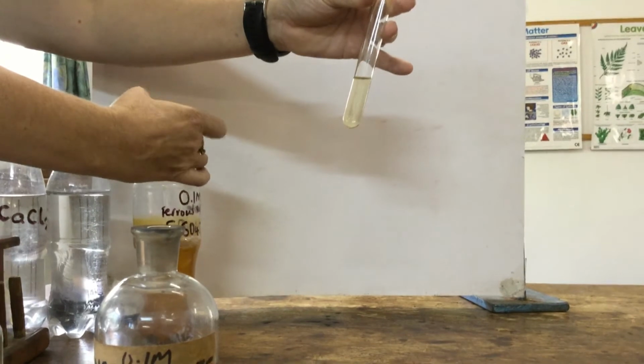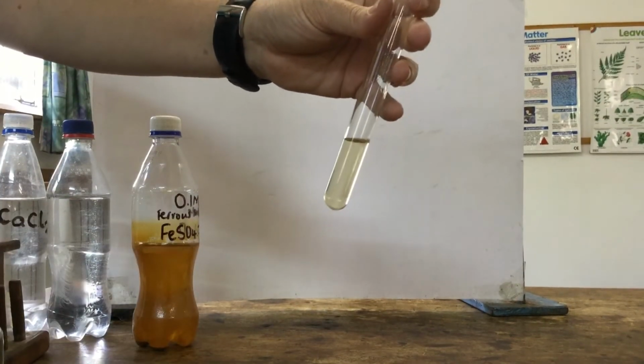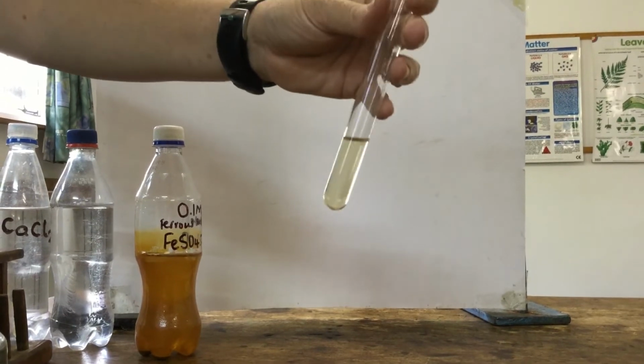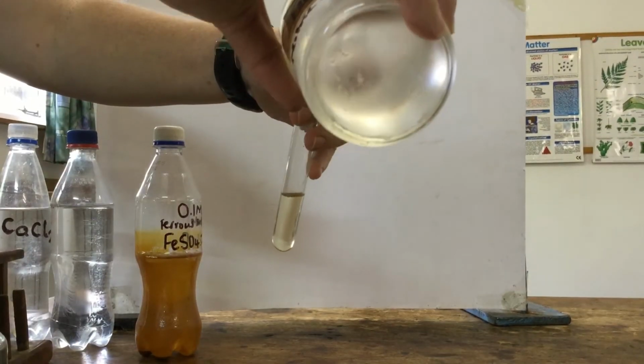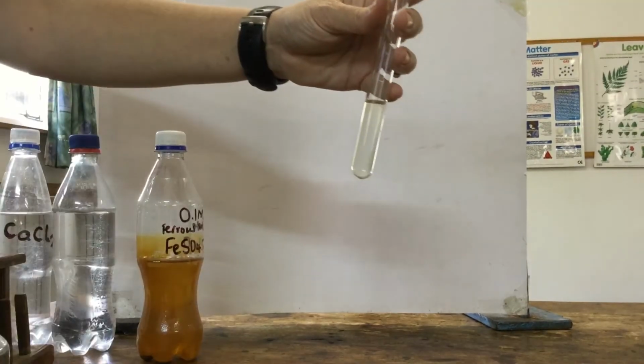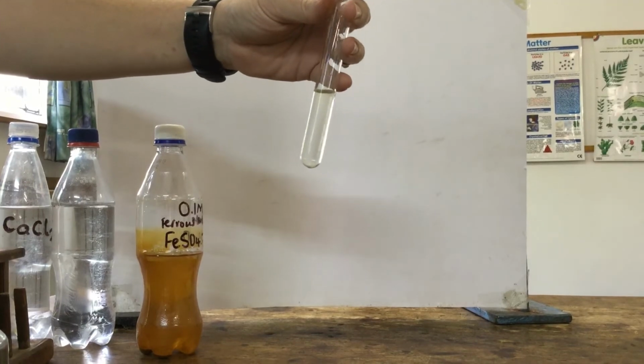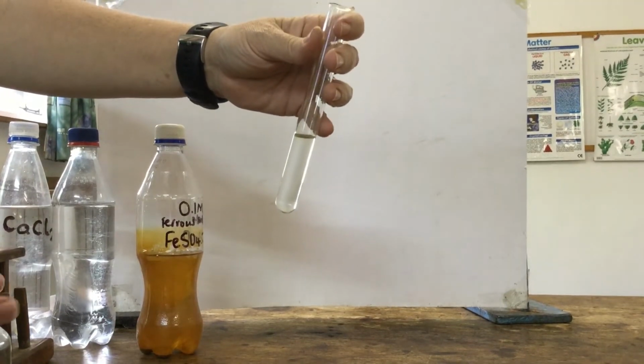And for sulfate, again, we acidify to remove any other anions that might be there, to react with them and remove them. I'm using nitric acid. And then our test for sulfate ions is using barium nitrate.